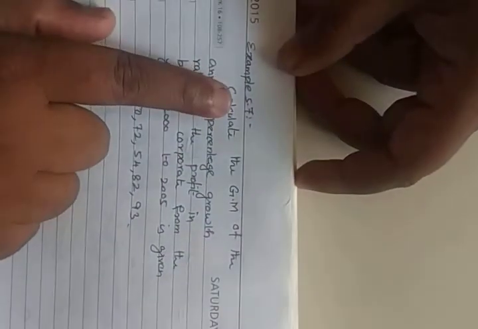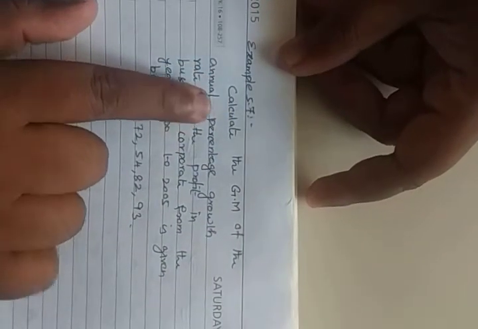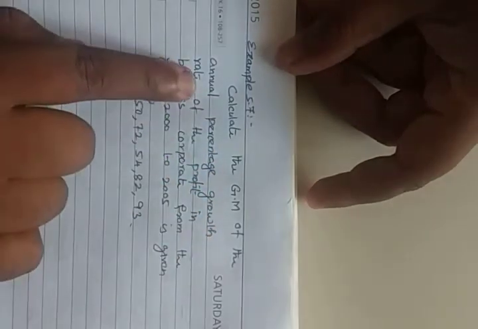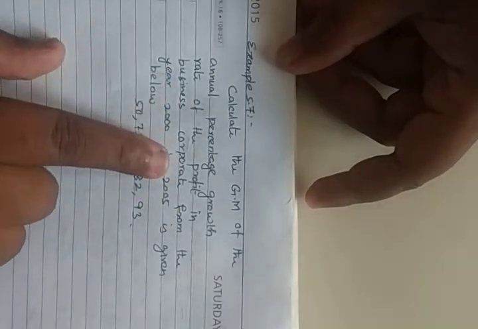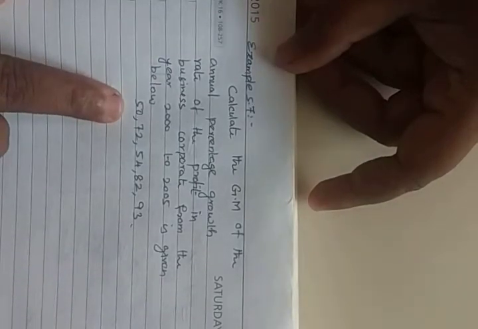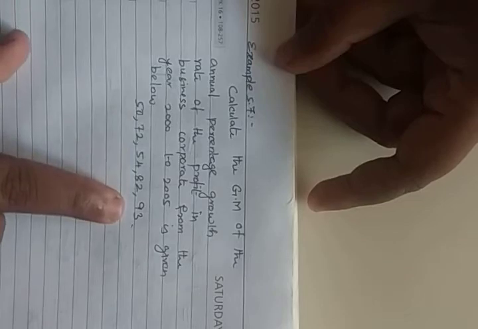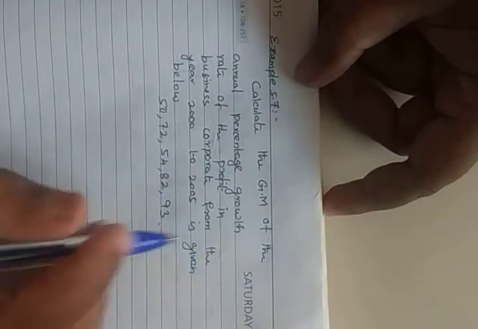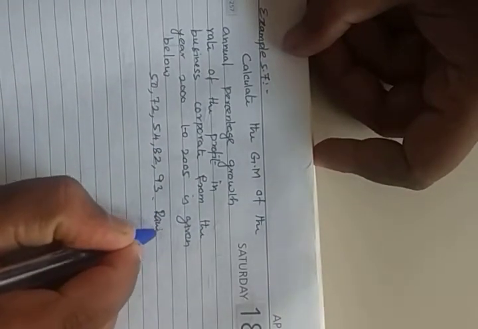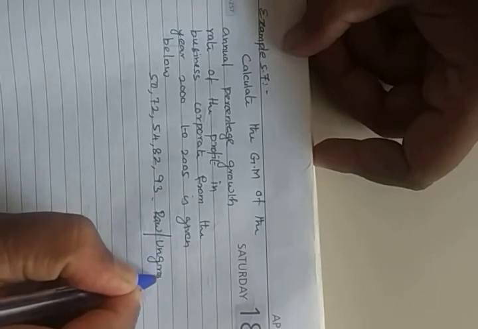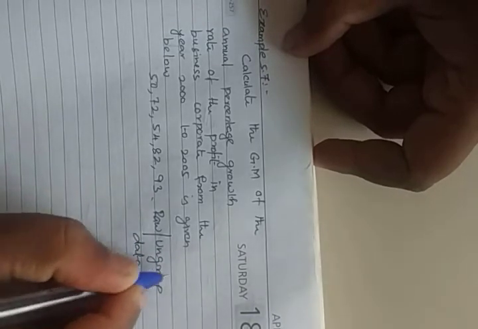Let's see one problem here, example 5.7. What is 5.7 saying? You just see the problem. Calculate the geometrical mean of the annual percentage growth rate of the profit in a business corporate from the year 2000 to 2005, given below. You can see the data are separate: 50, 72, 54, 82, 93, which means this is raw data, or we can say ungrouped data. So keep that in mind.